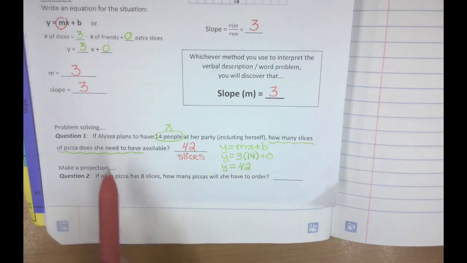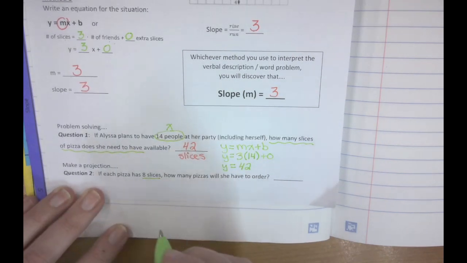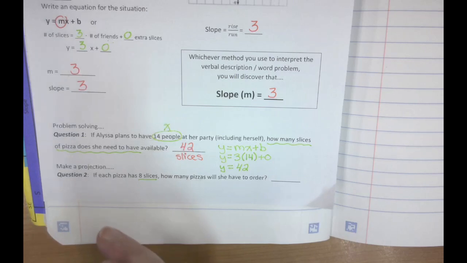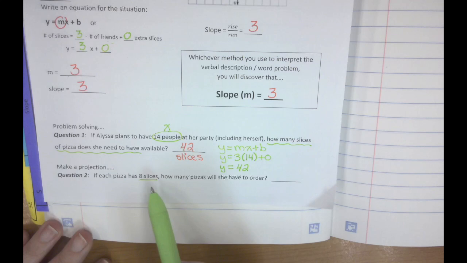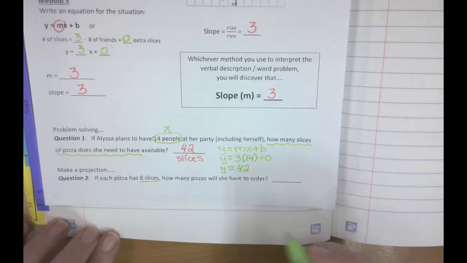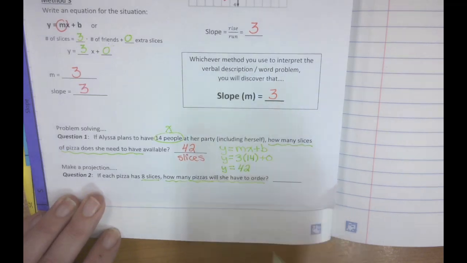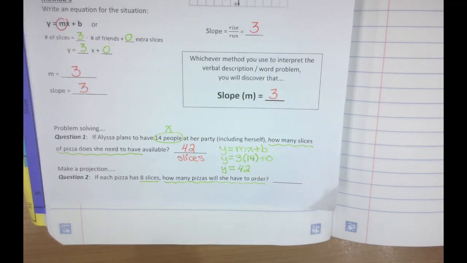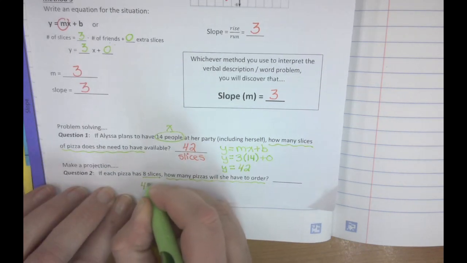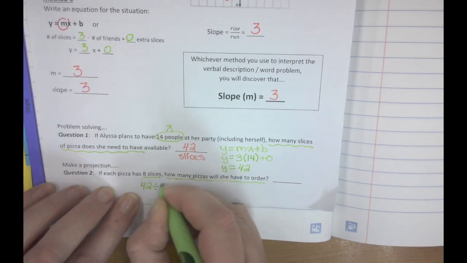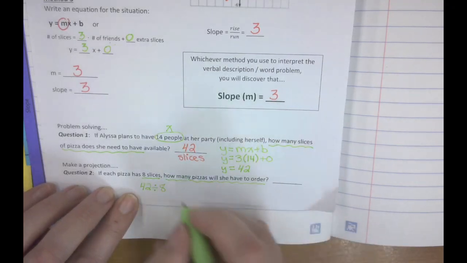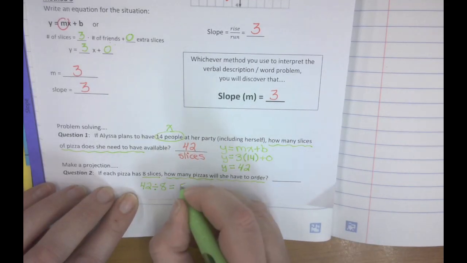We're going to use what we just calculated in this question to answer the second one. So now if each pizza, let's say, has 8 slices, which is pretty normal. Some smaller pizzas might have 6 slices, some extra large pizzas might have 10, but 8 is pretty normal. So we'll say each pizza has 8 slices. How many pizzas will she have to order? That's what we're figuring out here. So how am I going to figure that out? You take the 42 slices that she needs, you divide it by the 8 slices in a pizza, and when you put that into your calculator, it's going to give you 5.25.